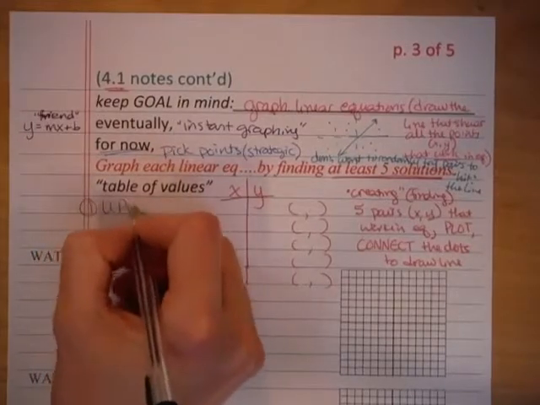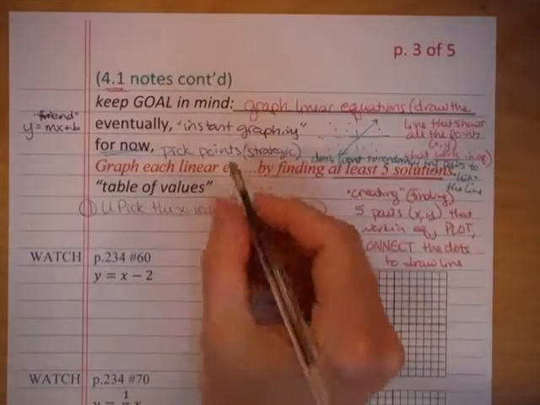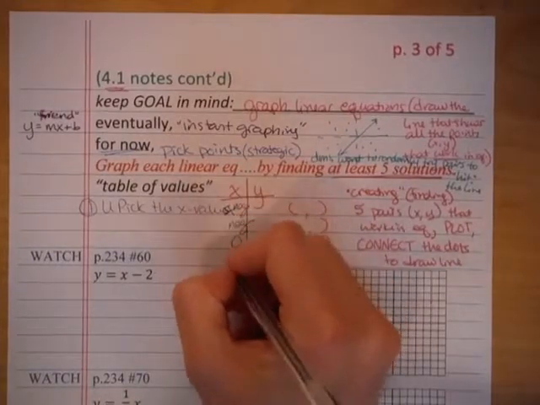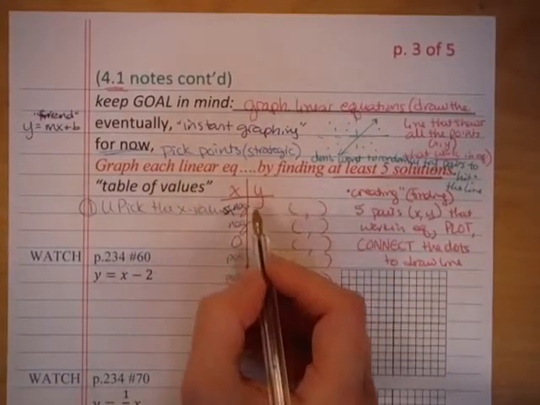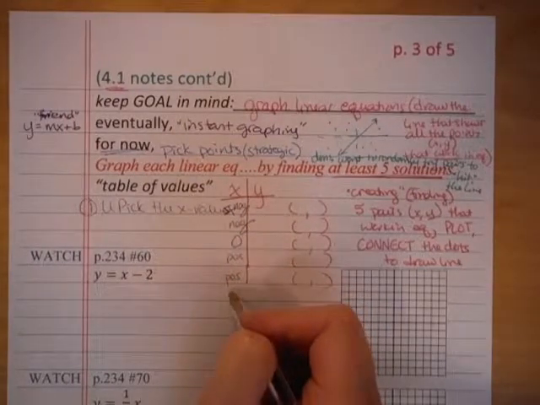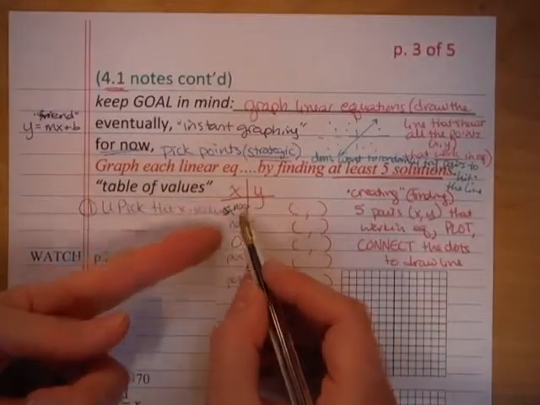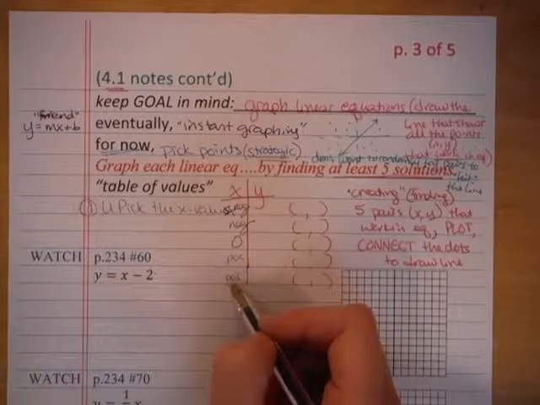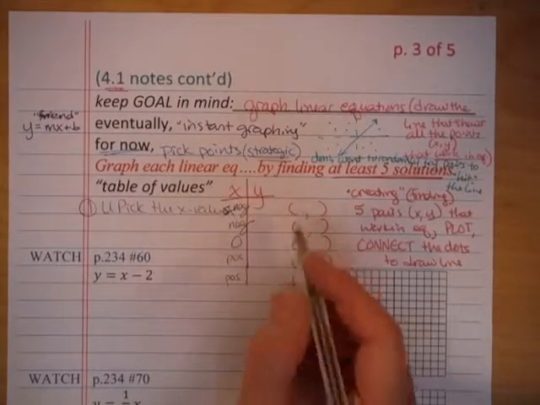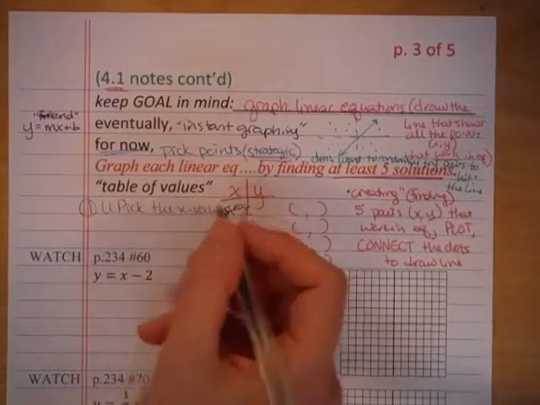One, you pick the x values. My suggestion is that you pick a negative, another negative, 0, a positive, and a positive. Typically you would see -2, -1, 0, 1, and 2. Keep the numbers small so they're easy to deal with. But I did mention we're going to pick strategically. There might be times where you don't pick certain numbers because you want it to be easy to figure out what your y values are. You don't want to make an arithmetic mistake coming up with your y values. So I would recommend that you try a couple negatives, 0, and a couple positives.